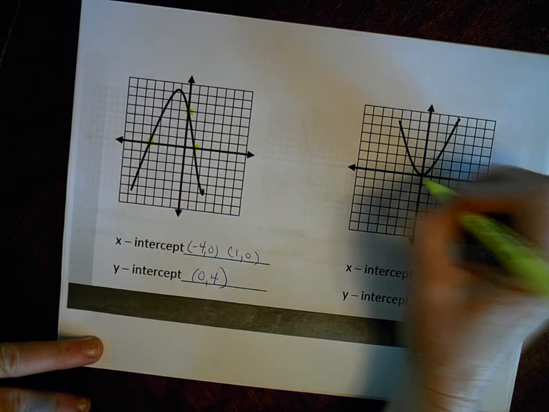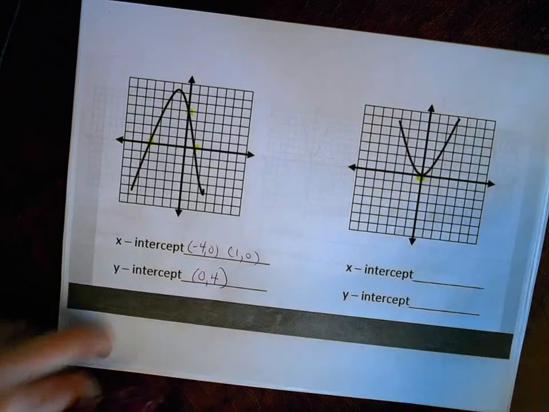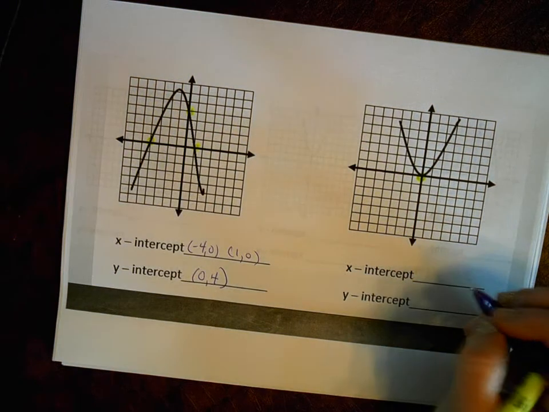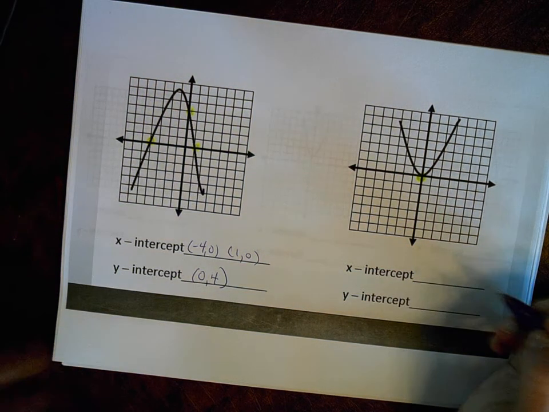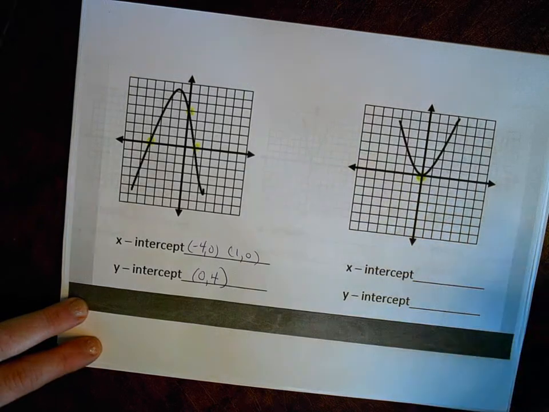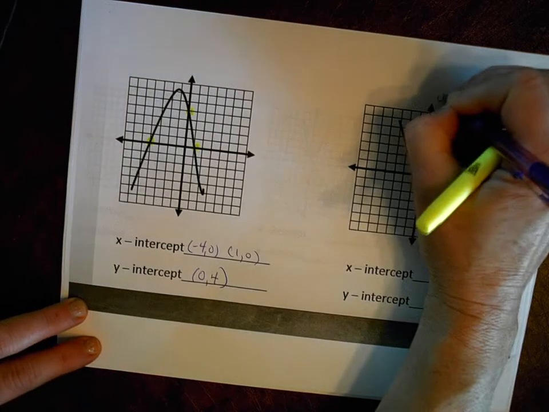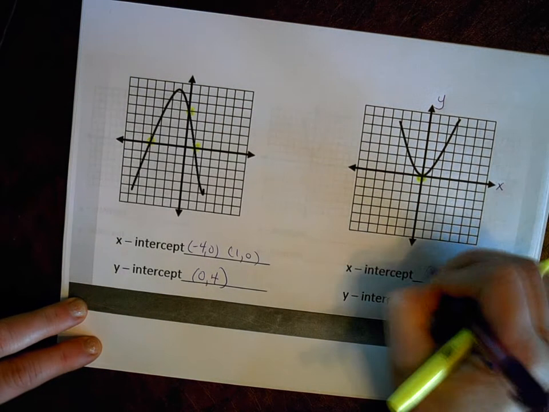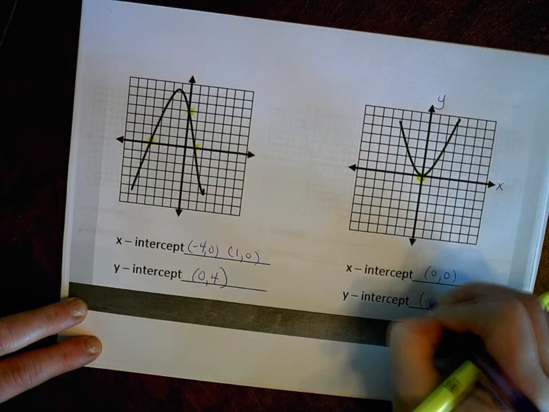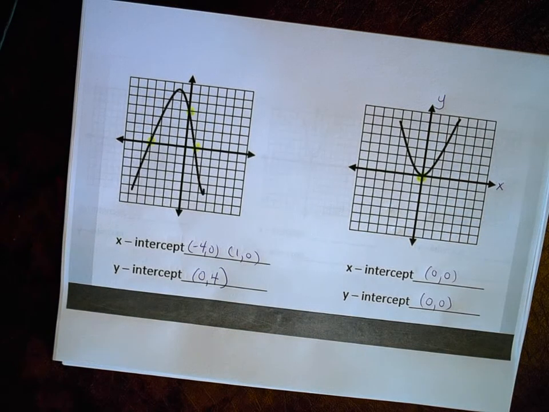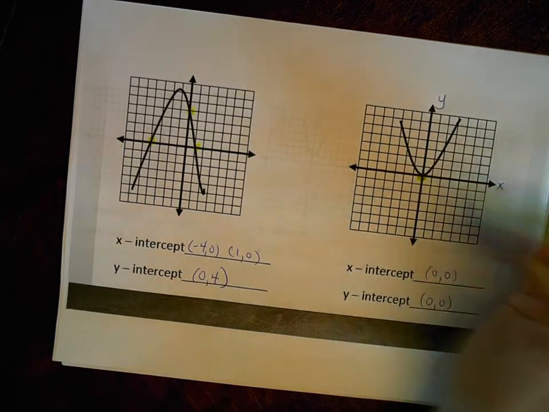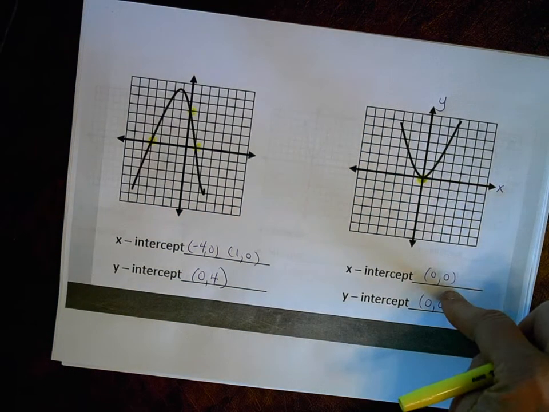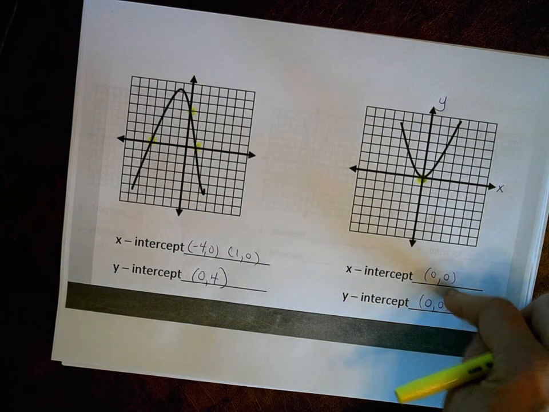There is a time where you can only have 1 x-intercept, and that is where it just bounces. We call it bouncing off. So it bounces off the x-axis. Remember, this is your x-axis and this is your y-axis. So that x-intercept is (0, 0), and actually the y-intercept is (0, 0). Now they don't have to be the same if it bounces off, but in this case it is. So this is the time where you could have 1 x-intercept.